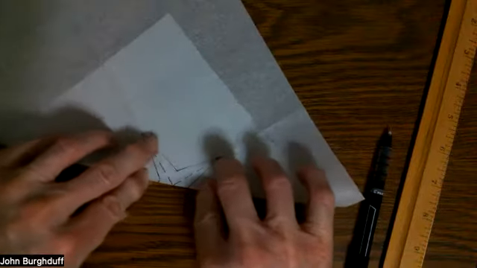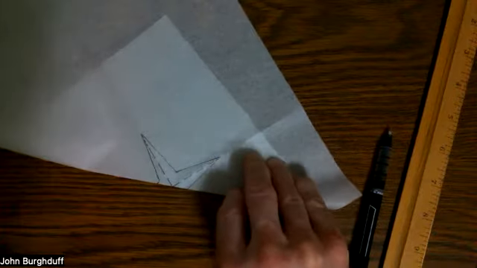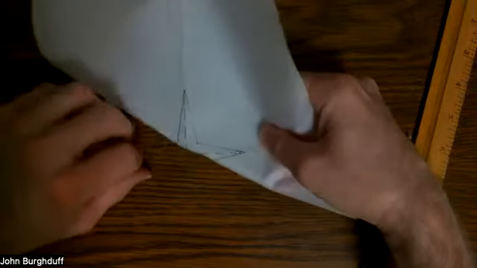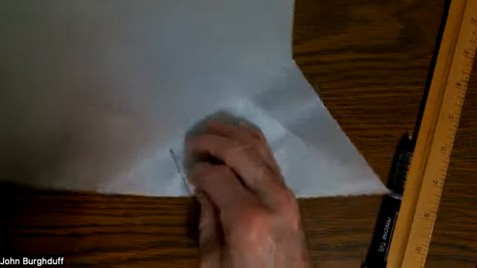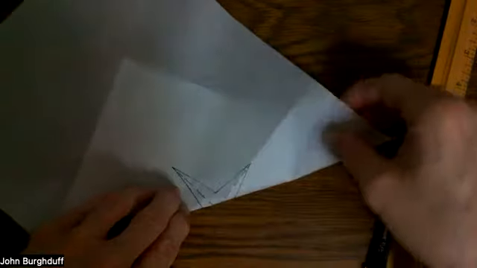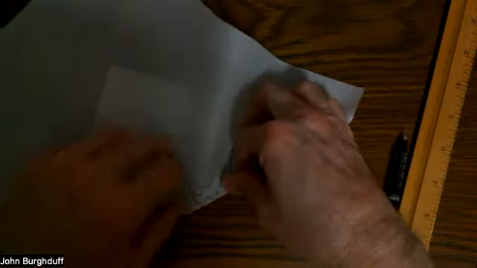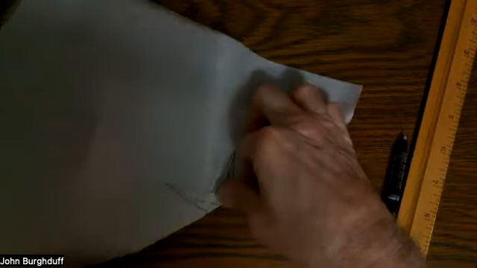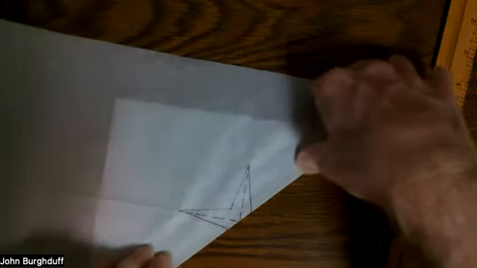It would again fold. Let me try to do that a little better. It will fold exactly onto itself. Yeah, that's a little better.